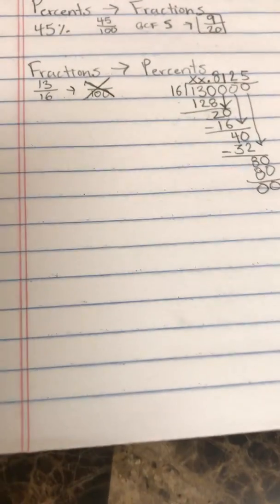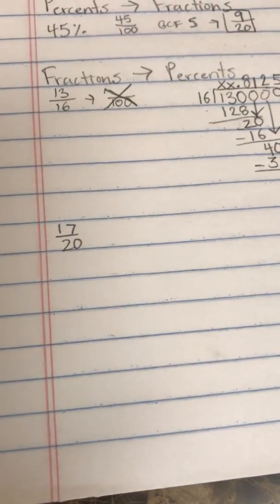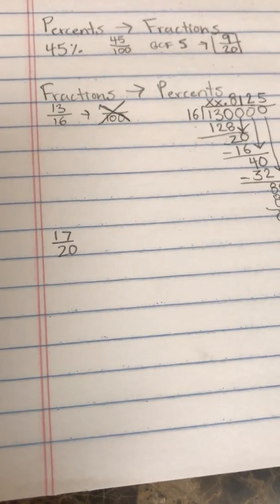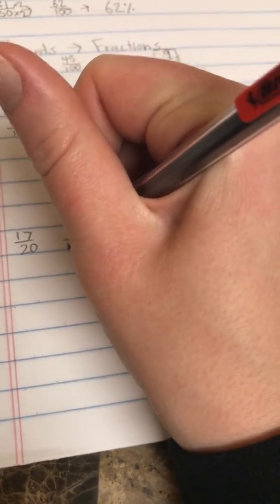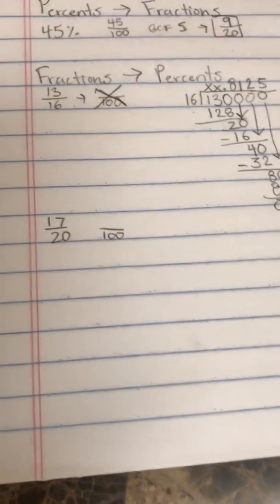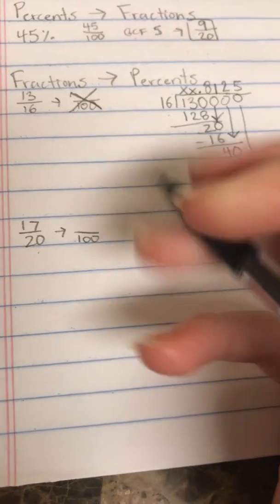Now let's go on to one that's a little bit easier, okay? Not all of them are going to be that hard. Let's say they give you 17/20. And now you're going to have to turn the 17/20 into a percent. Well, this one, we can make it 100 on the bottom, okay? We can make it easy for ourselves. 20 times what gives you 100?